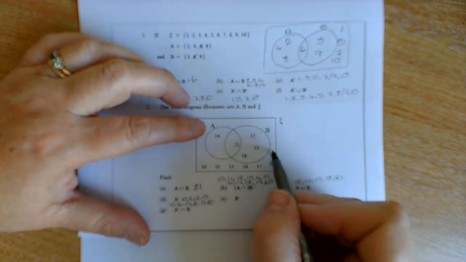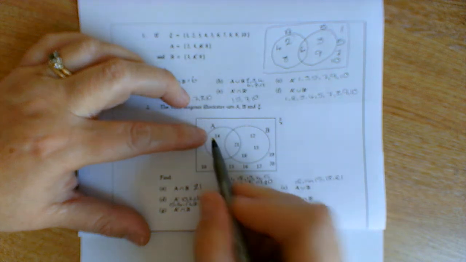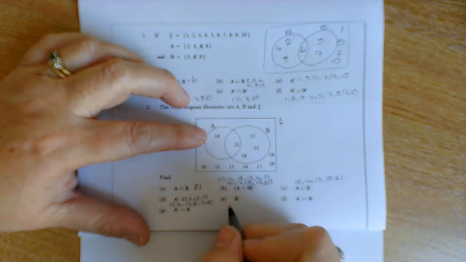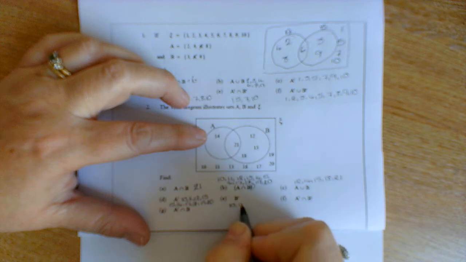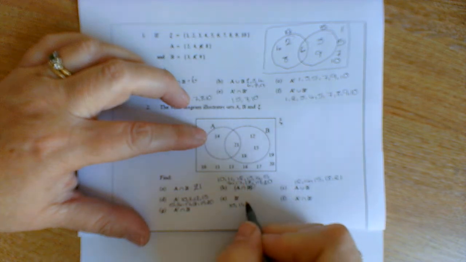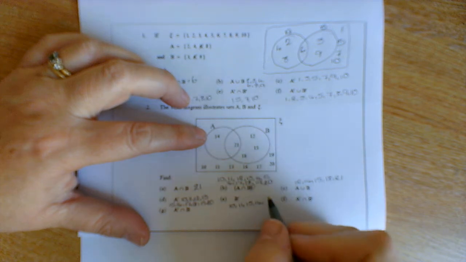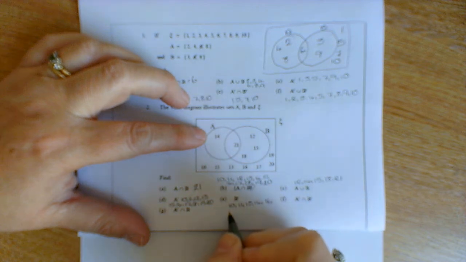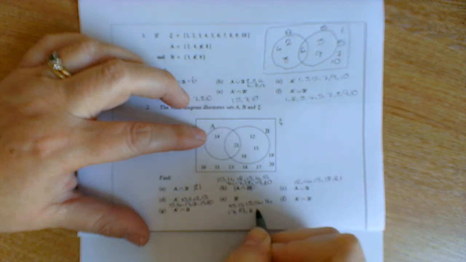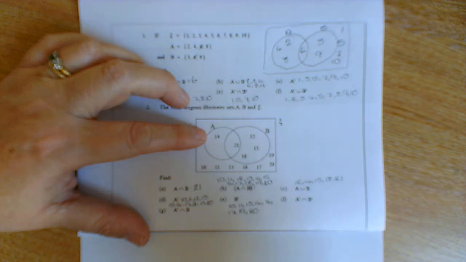Not in B. We've got those around the outside and that one in A. So we've got 10, 11, 12's there, 13, 14, 15's in there, so 16, 17, 18's there, 19, 20, and 21's in there.